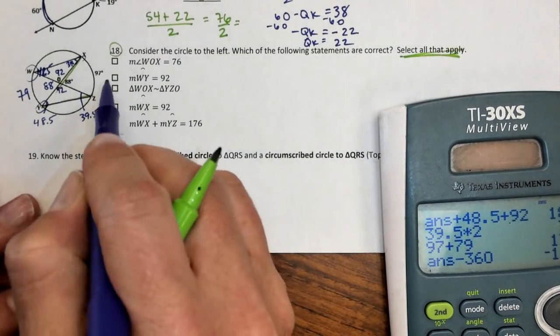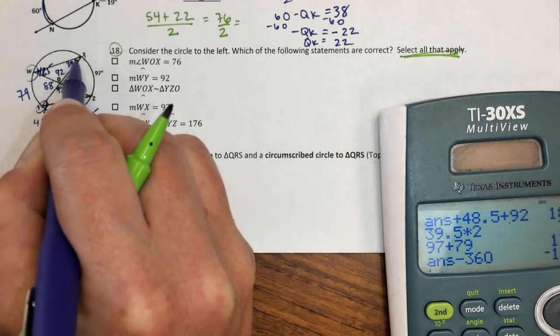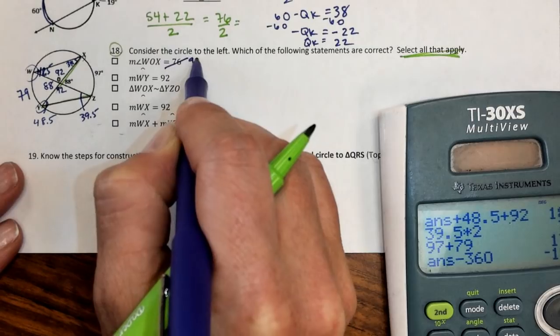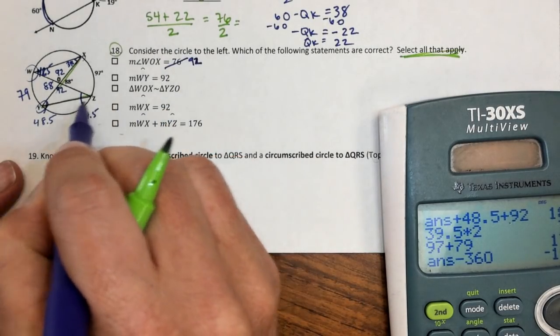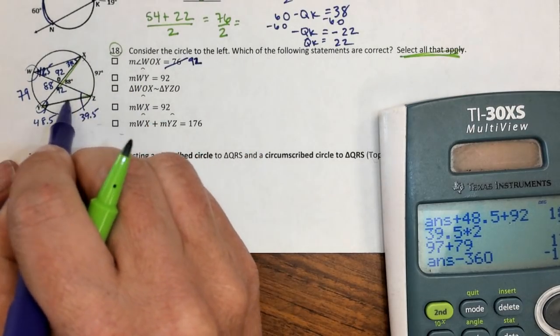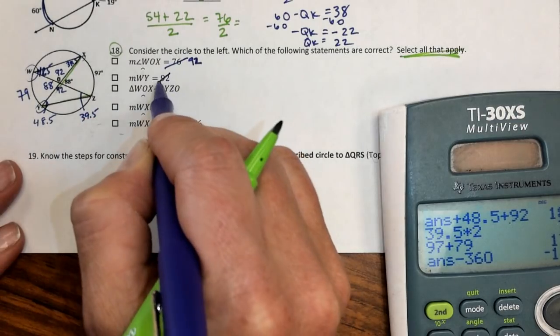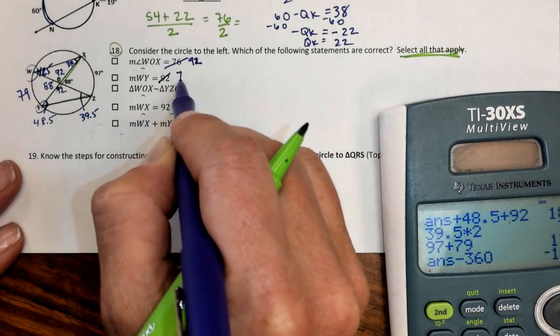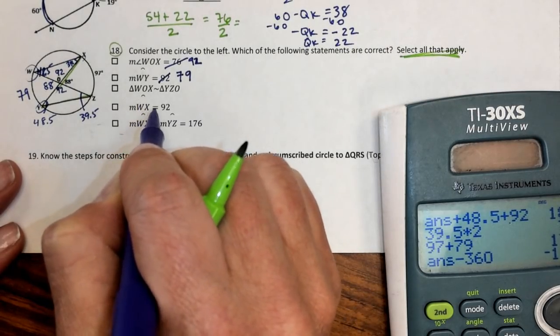So here we go. WOX, the measurement of that angle equals 92. 92, not 76. The measure of the arc of WY is 92. No, it's 79. Okay. Not so many correct so far.